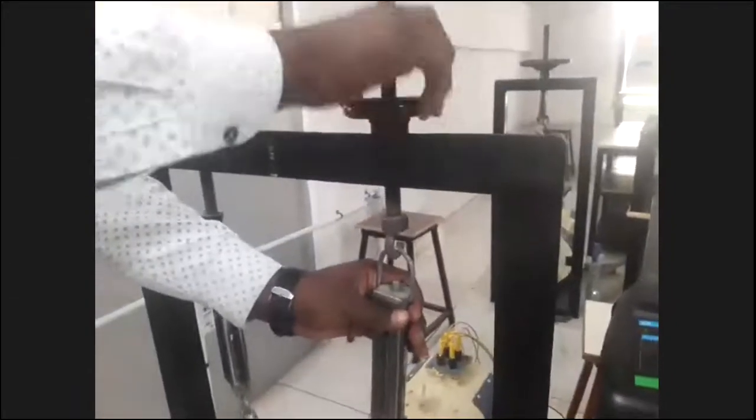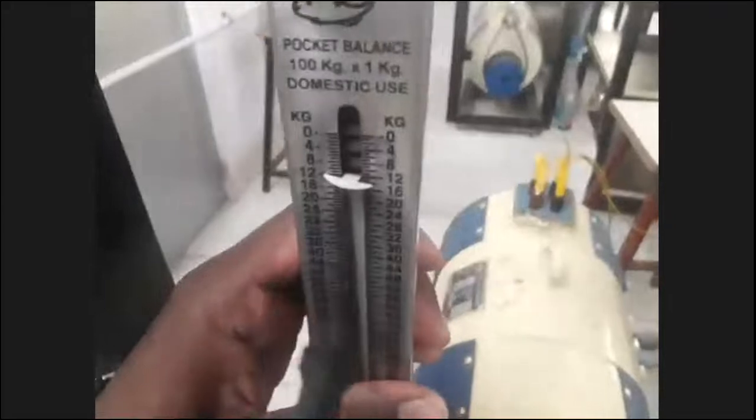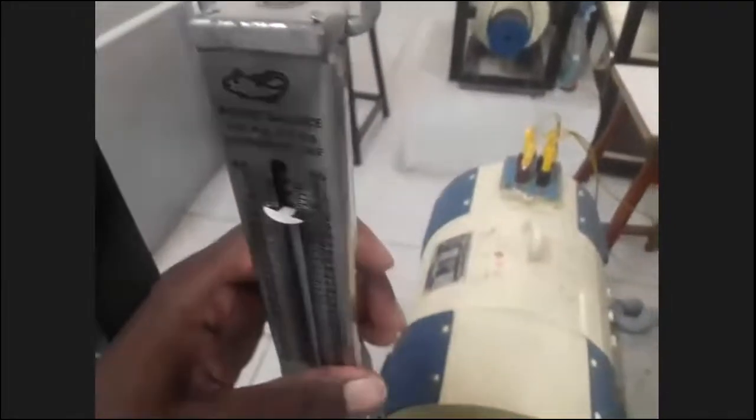We will take another one. The last reading is that. Again we increase the load. S1 is 12 kg. S2 is equal to 7 kg.